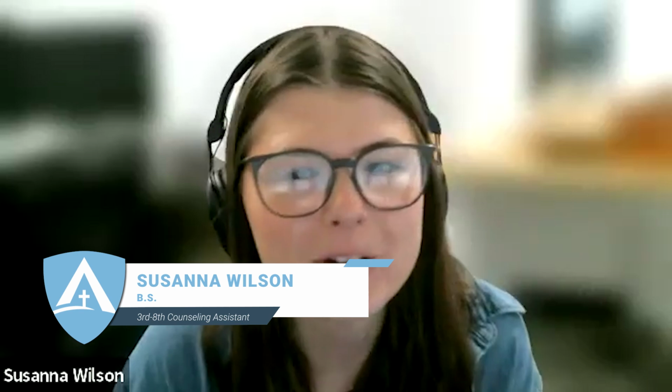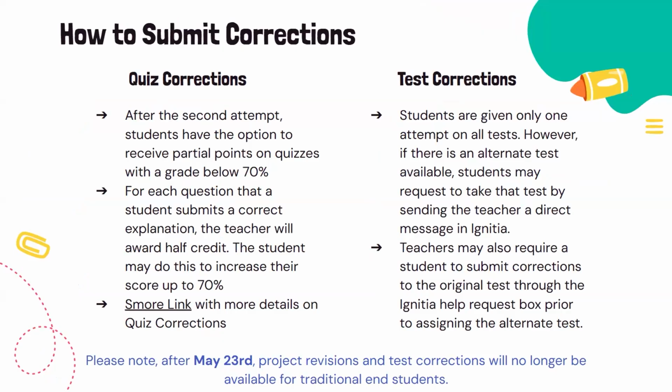Awesome. Thanks, Mrs. Blackburn. So like Mrs. Blackburn said, we are going to talk about submitting corrections. So let's start by talking about quiz corrections. So you've probably learned by now at this point in the school year, you have 2 attempts on your quizzes. So on a quiz that you've taken 2 times, if after the second time you've scored below a 70% on that second attempt, you'll have the option to potentially submit corrections that would allow you to gain partial points back.